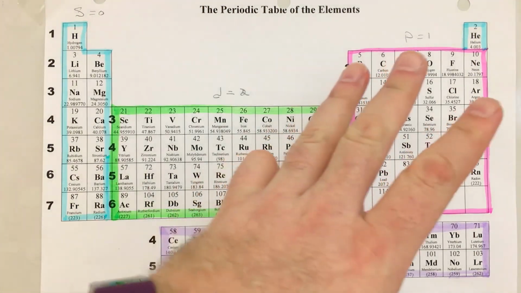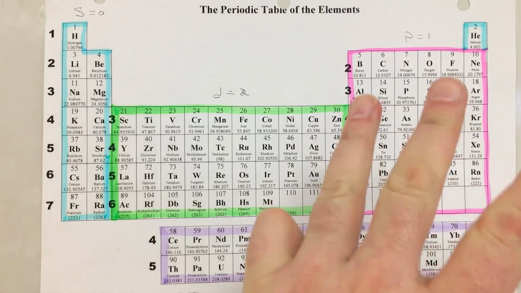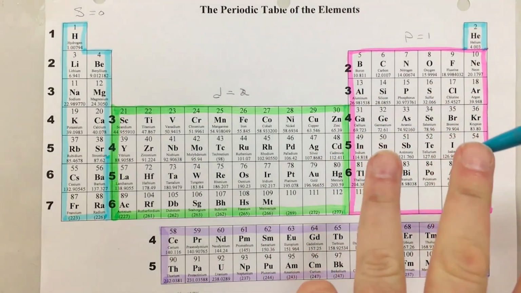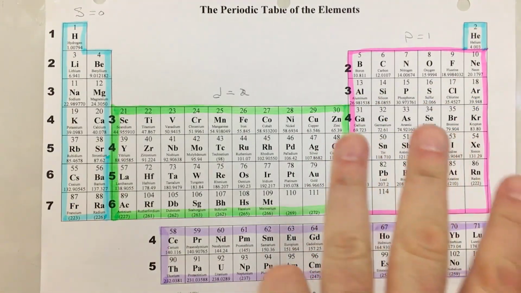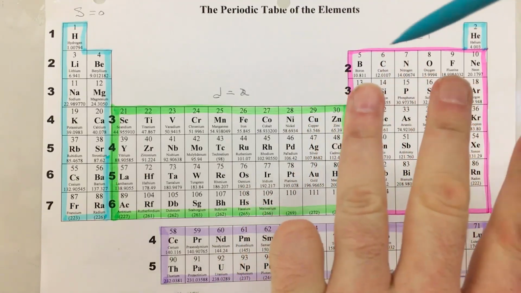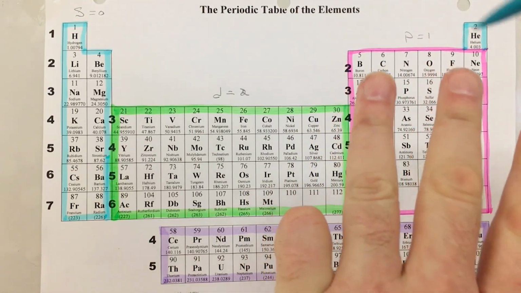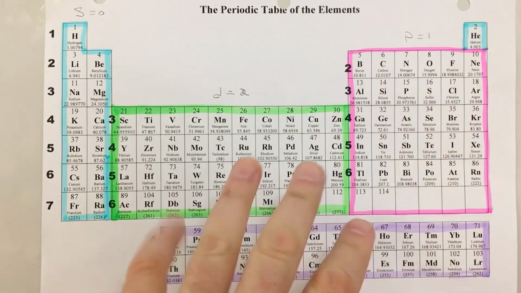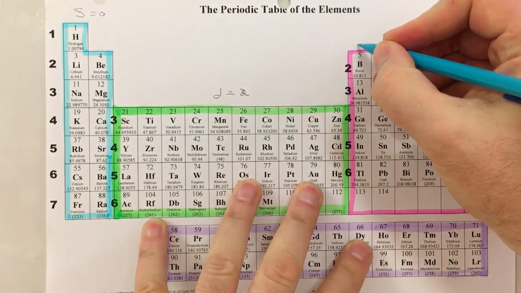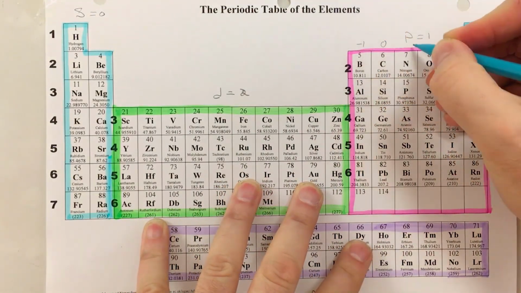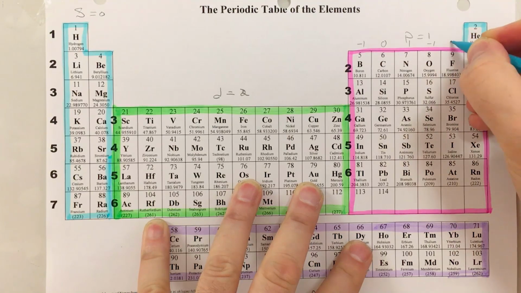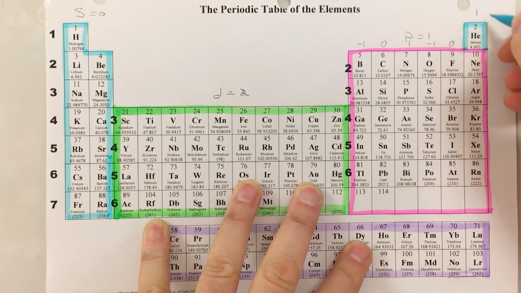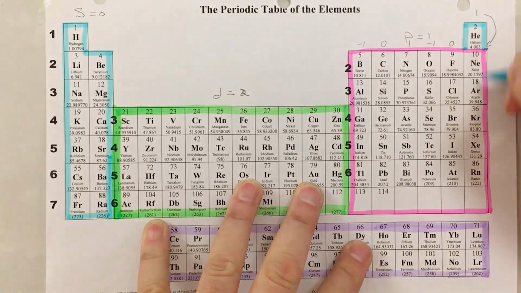Since p orbitals come in a set of 3, the way we number the p orbitals, we go 0 in the middle, and we go -1, and we go 1. So if we're actually putting electrons into orbitals, we go -1, 0, 1, and then go back again and go -1, 0, 1. So on the periodic table itself, we can write this as -1, 0, 1, -1, 0, and 1. Make sure this applies only for this column right here.